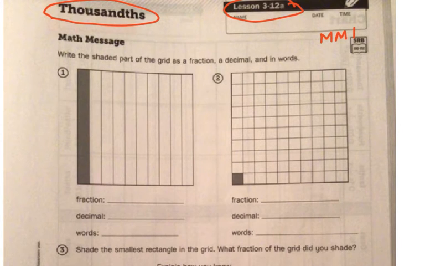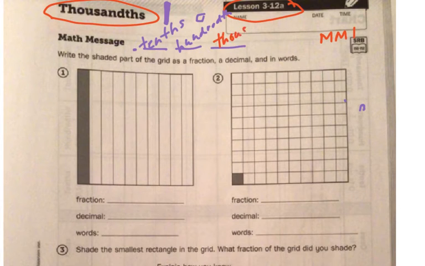We've talked so far about the place right after the decimal point called the tenths place. We said those are longs when we use our base 10 blocks. The next place after that is the hundredths place. We represented that with a cube. The new place that we are talking about is that we are extending it to the thousandths place.